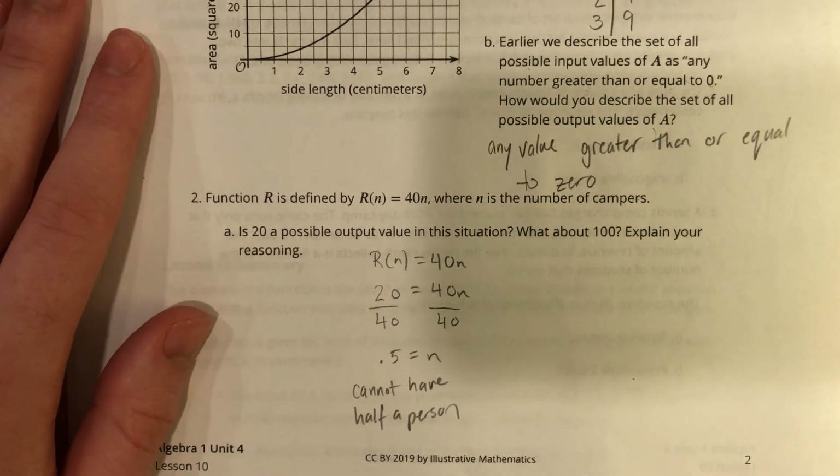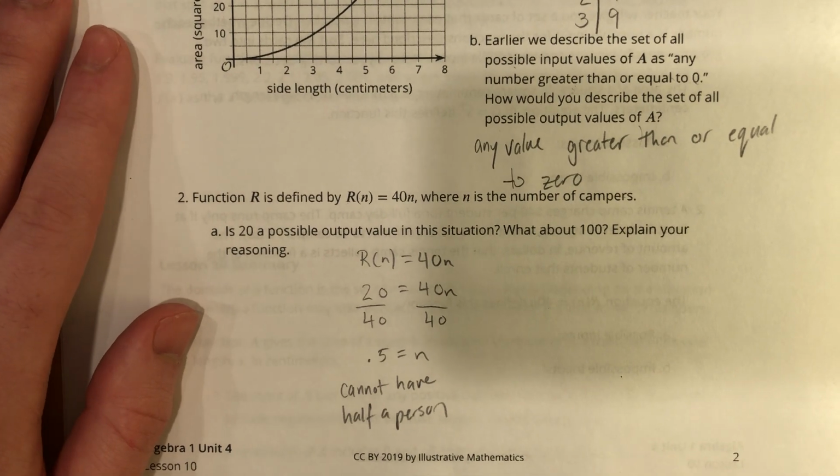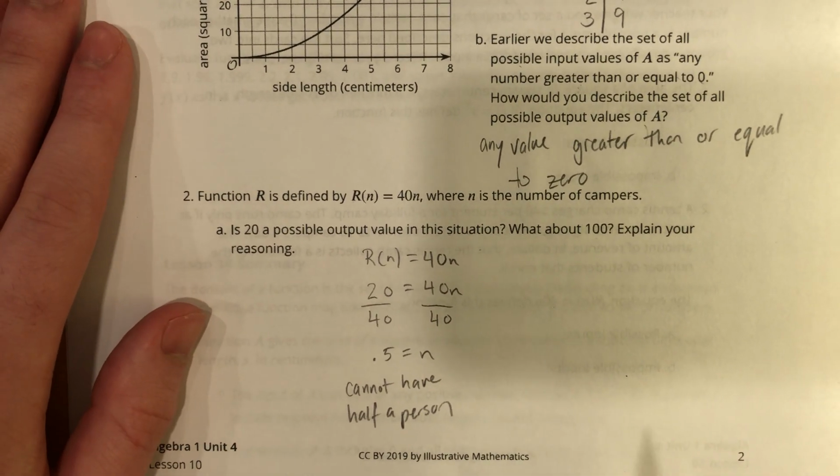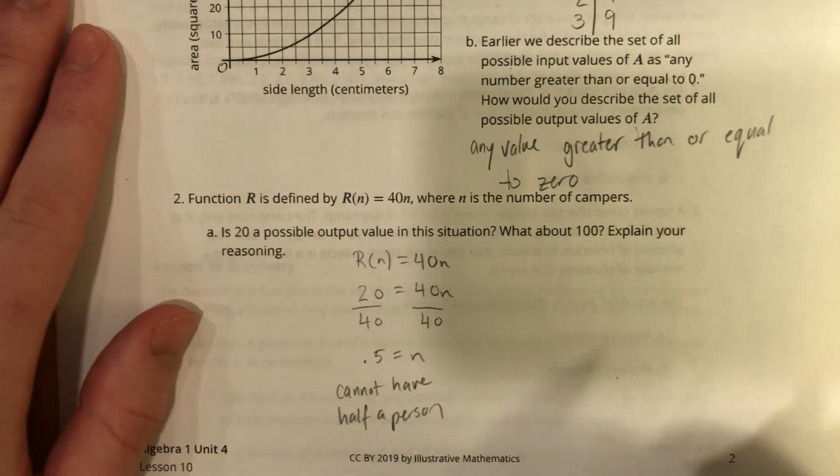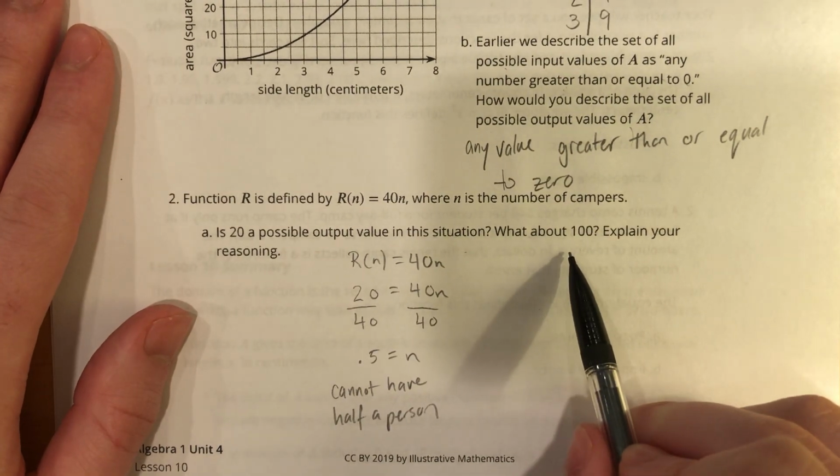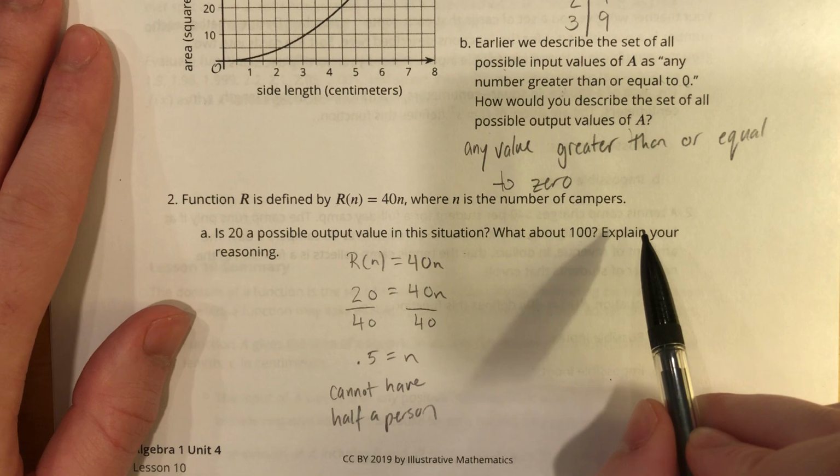They would not be alive if they were half a person. Anyone who's alive is considered a whole person. No matter how many limbs you have, you're still a whole person. All right, what about 100? Well, I can already tell.